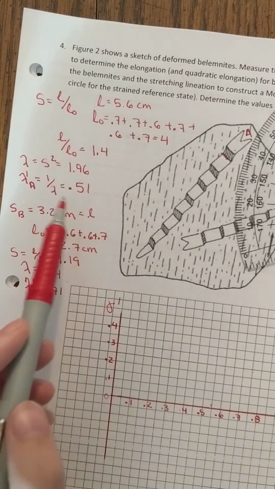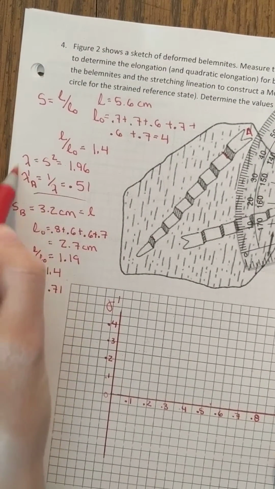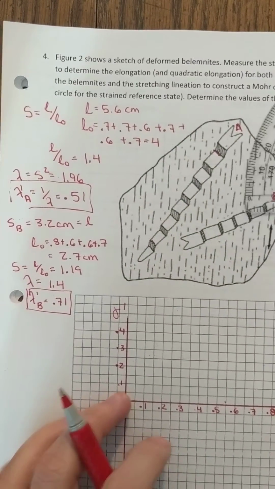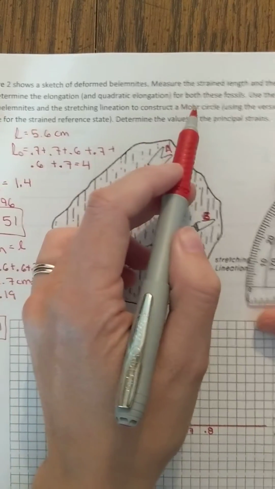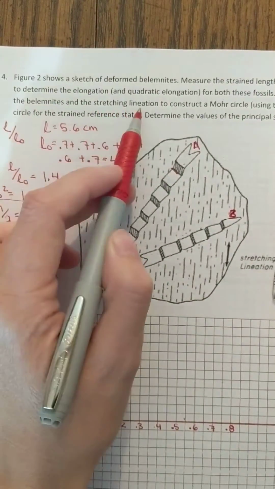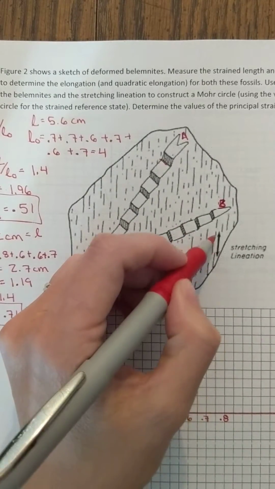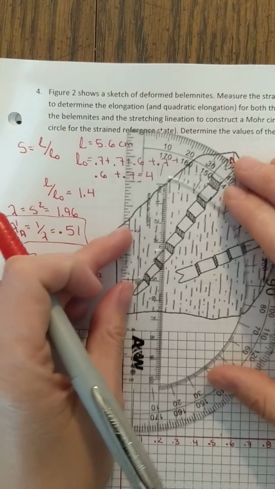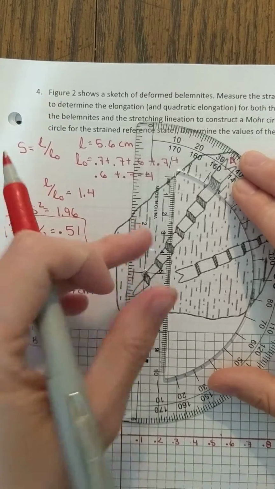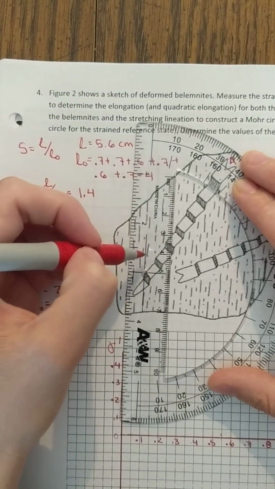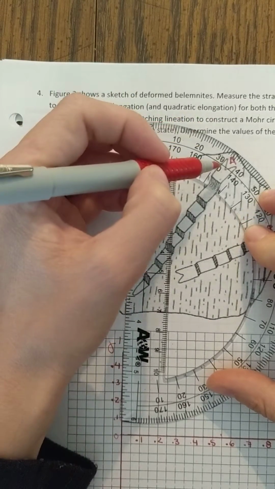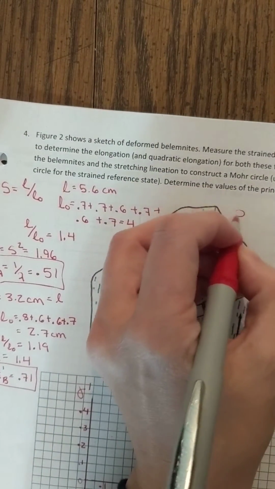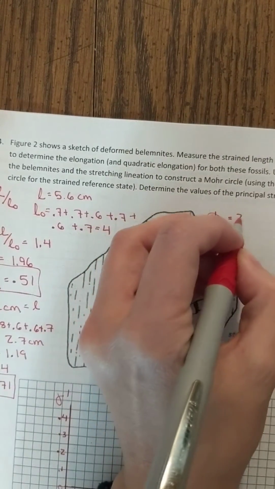All right, so these are the numbers that we're going to be using for our Mohr circle here in a minute. The next thing we need to figure out is the angle between the belemnites and the stretching lineation. So here we've defined this as the stretching lineation. These are the angles of the belemnites. We line our protractor up with the stretching lineation and count over, and we get about 33 degrees. So the angle of A is 33 degrees.